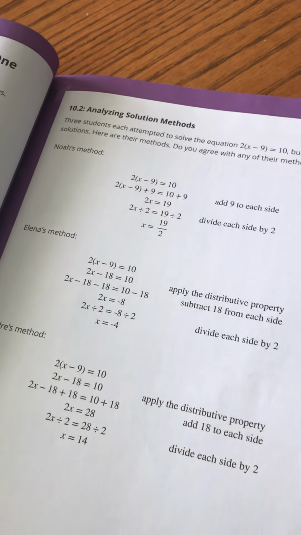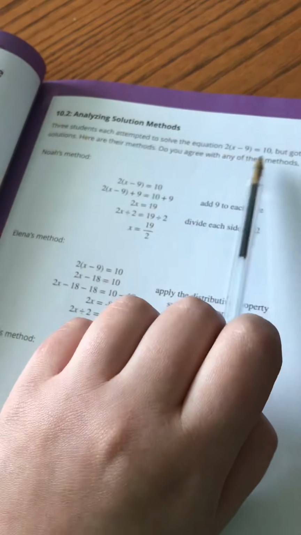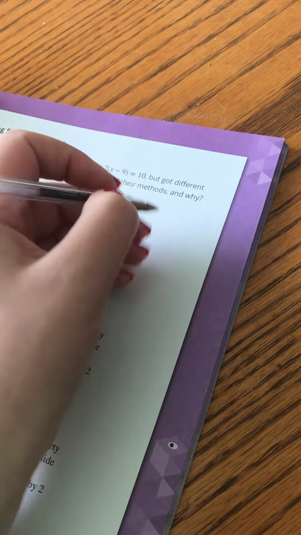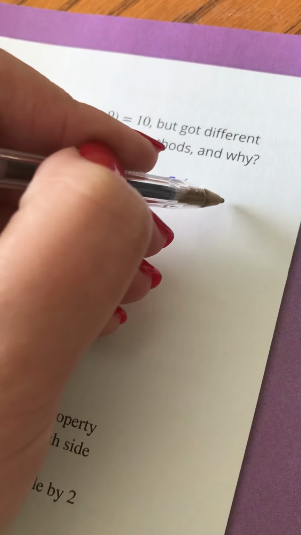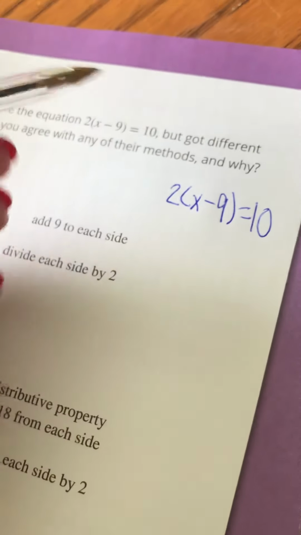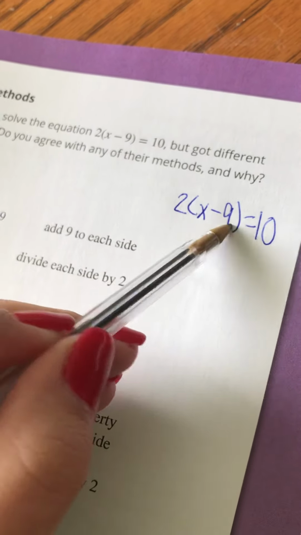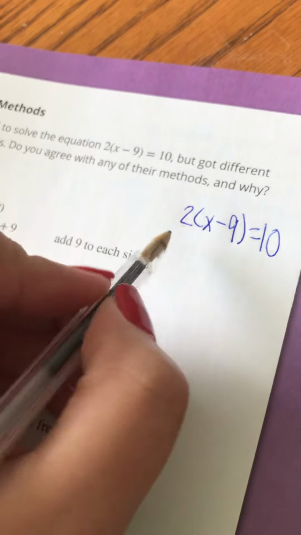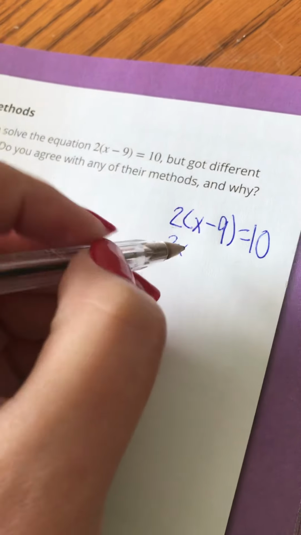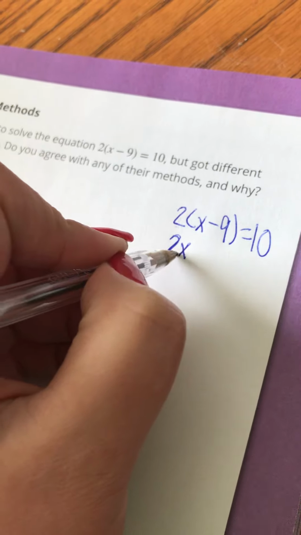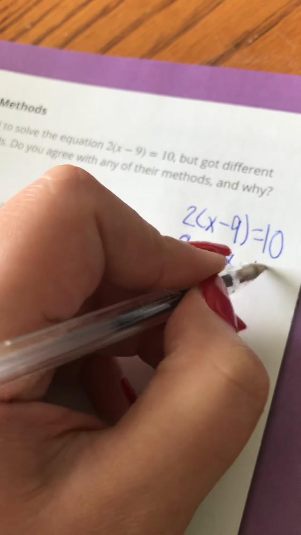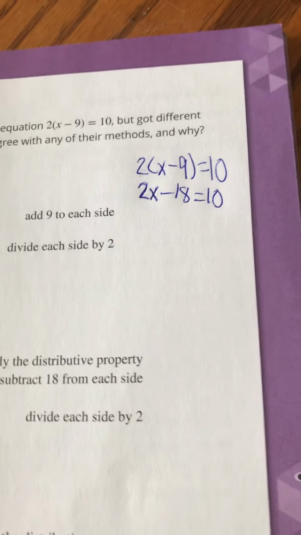But first, before we figure out who you agree with, you have to solve this equation. And so you have to take the equation and distribute this 2 to each part in the parentheses. So you have 2 times x, which is 2x, minus 2 times 9, which is 18, and bring down your equals to 10.